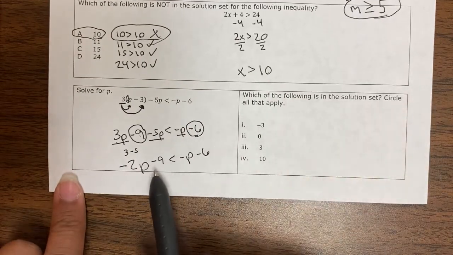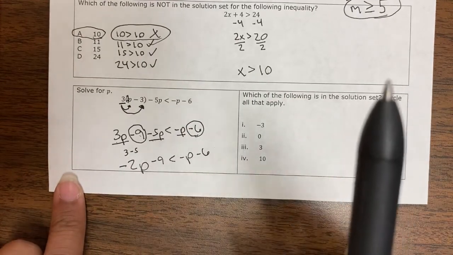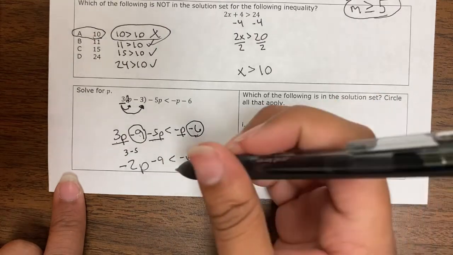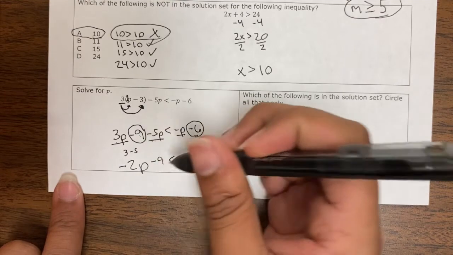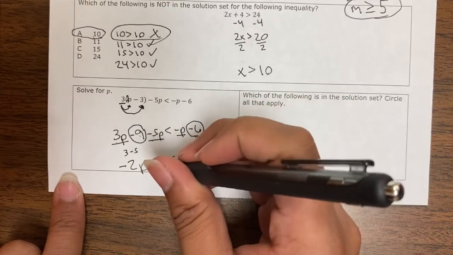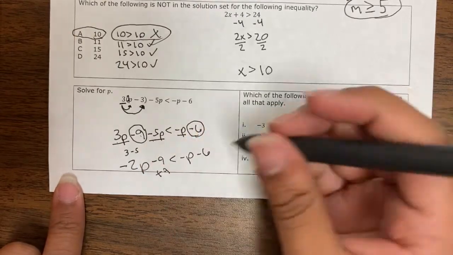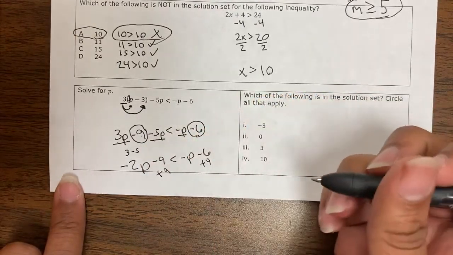So now let's keep solving. So we want to get all of our variables to one side and all of our constants to the other side. So I'm going to move the constants to the right. So over here I have negative 9. To get rid of it, I'm going to add 9, and I have to do that to the other side as well.